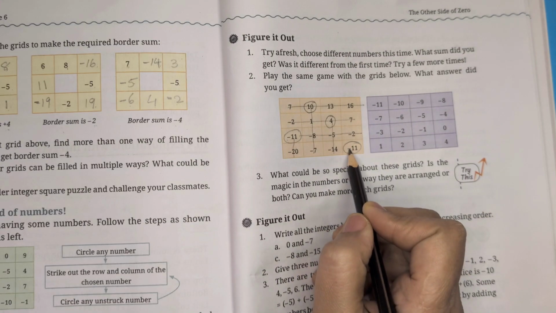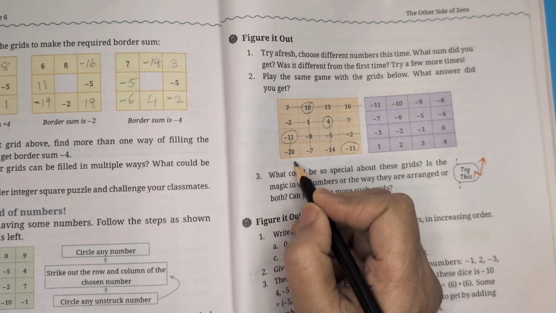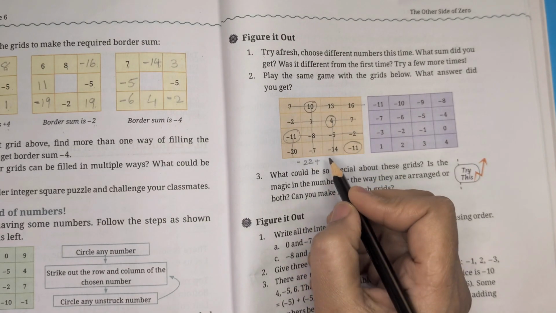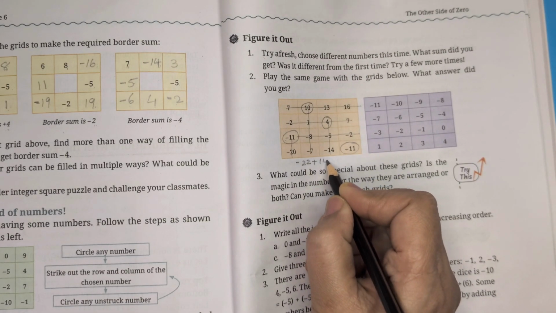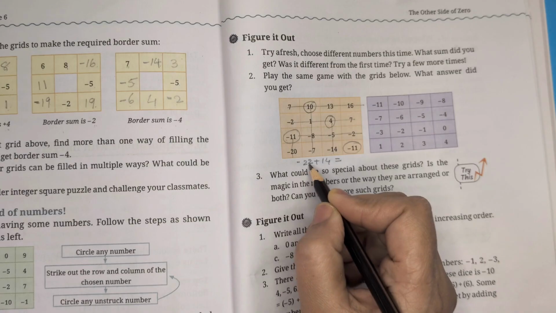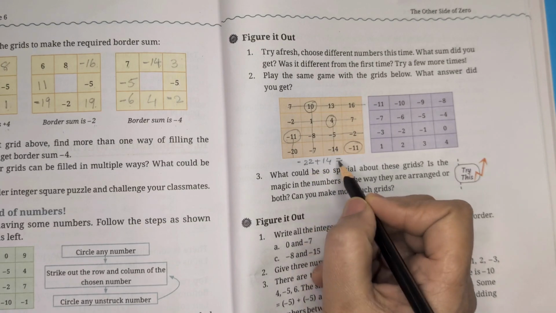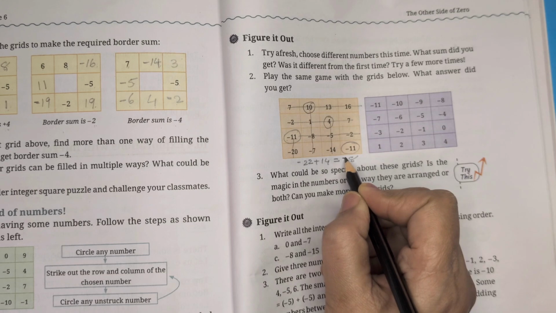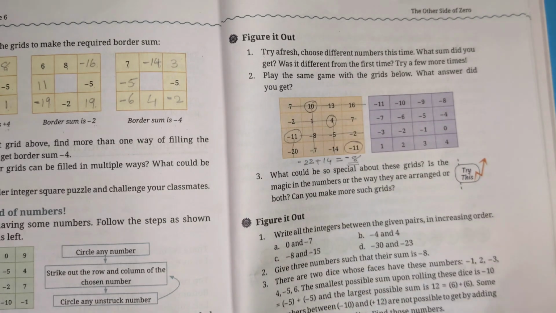So minus 11 plus minus 11 will come minus 22. Plus 10 plus 4 will come 14. So of the two numbers, one is negative and one is positive. The difference between the numbers is 8, with the bigger number's sign, minus. So minus 8 we will get.